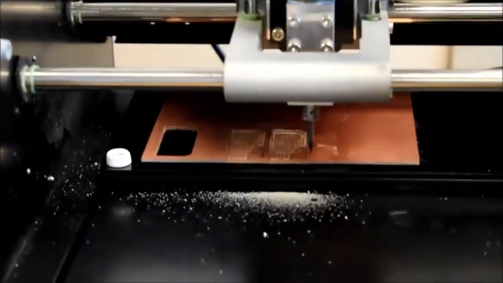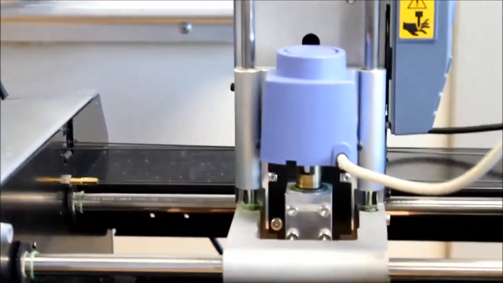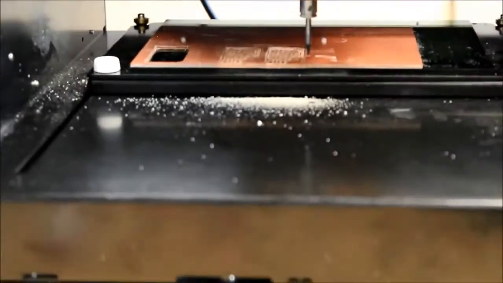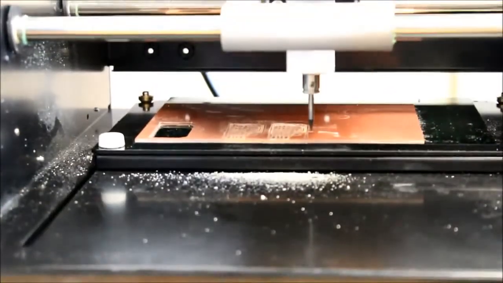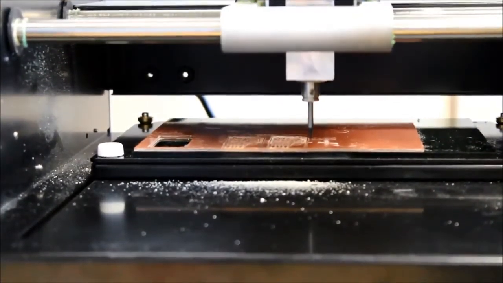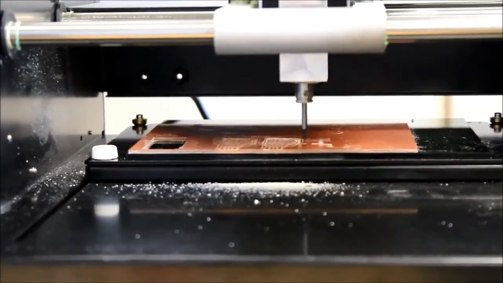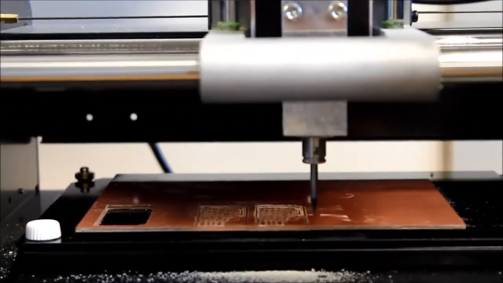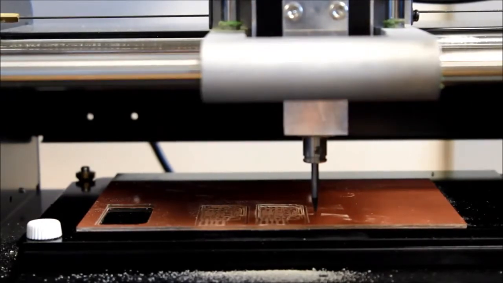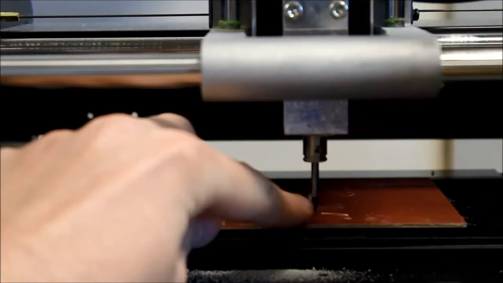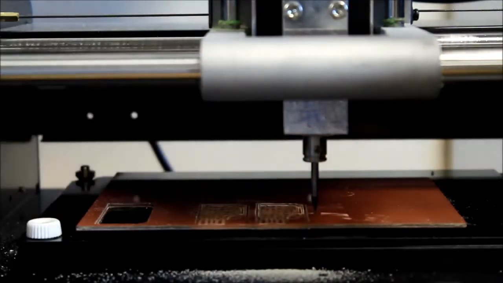So to do so, I'm actually going to drop this down a bit so you can see what's going on. There is currently about 3 millimeters from the bottom of this end mill to the top of the PCB.